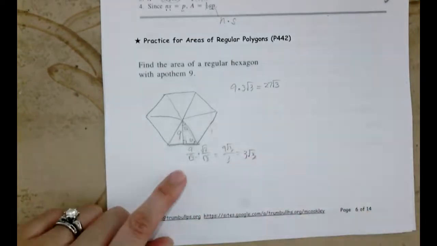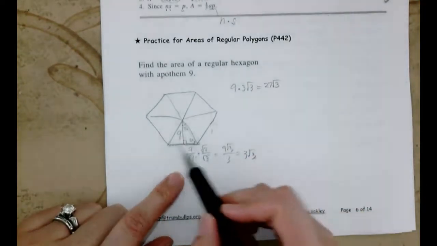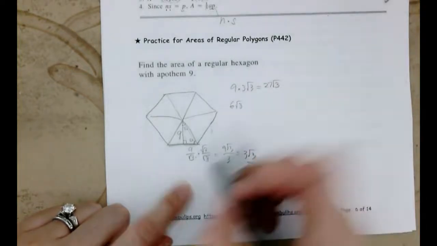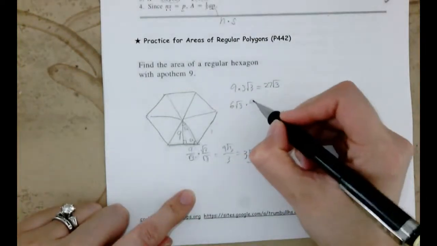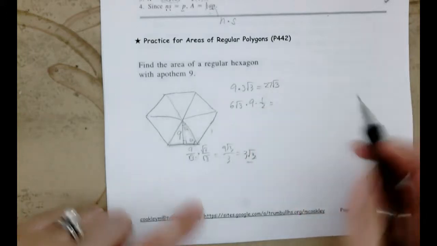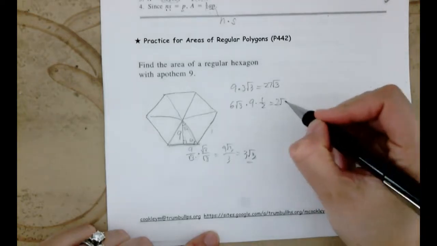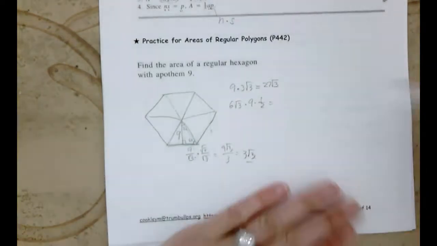If you don't know what I just did, the base is 2 times this, so it's 6 root 3. The base 6 root 3 times 9 times 1/2 gives you the same answer, 27 root 3.